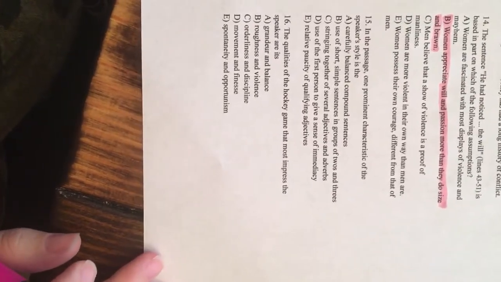In the passage, one prominent characteristic of the speaker's style is the use of, oh, whoops, I just added "use of" there. Okay, so this one, does he use carefully balanced compound sentences? Oh no. Does he use short, simple sentences in groups of twos and threes? Oh, how we wish. That's not our friend Faulkner. Does he string together several adjectives and adverbs? Yes, so that's a possibility. Does he use the first person to give a sense of immediacy? Nope. First person is when you use I and we. Not at all. Does he use relative paucity of qualifying adjectives? Paucity means a small amount, so very little qualifying adjectives. No, absolutely not. C is the best answer here.